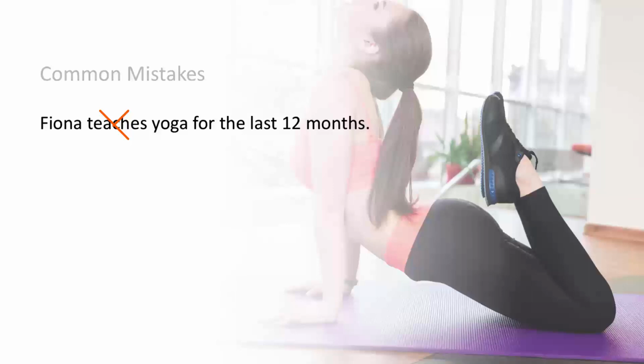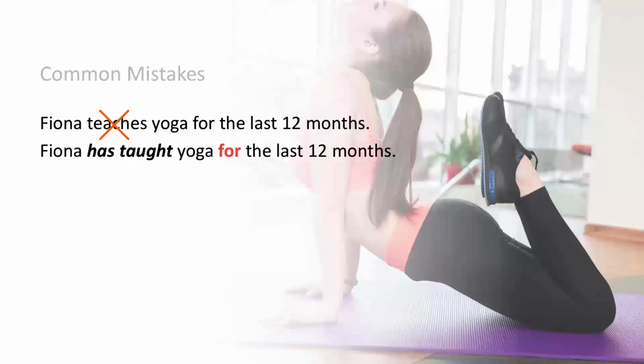Because the first part of the sentence, Fiona teaches yoga, is in the simple present. And we can't use the simple present tense when we talk about for the last 12 months. So for the last 12 months is a past time expression. We use the simple present tense to talk about things that we do repeatedly, ongoing, something we do every day, every week, every year, and so forth. So we can't say this. Instead, we would say, Fiona has taught yoga for the last 12 months. We use the present perfect.